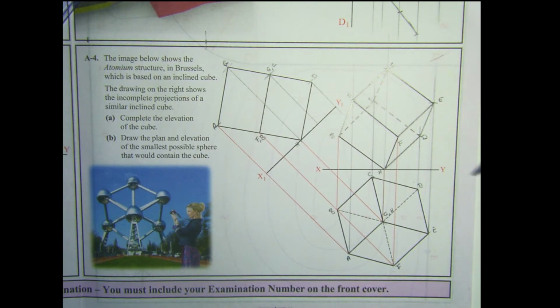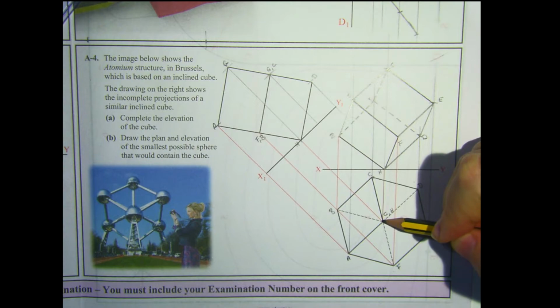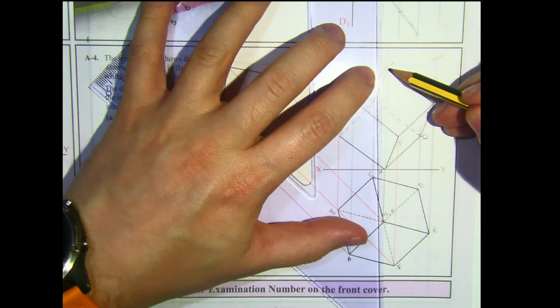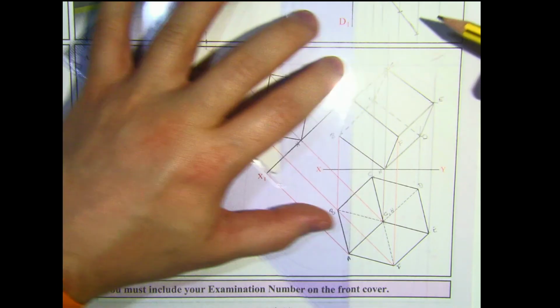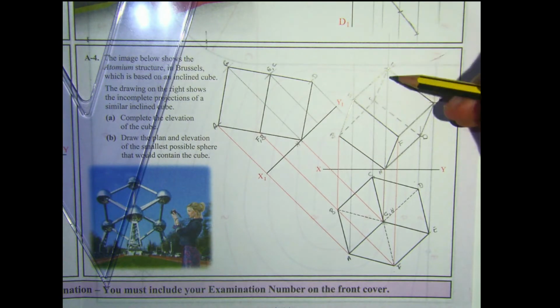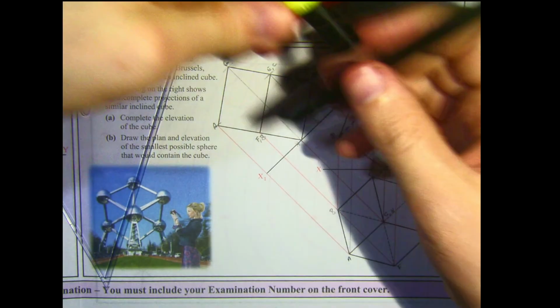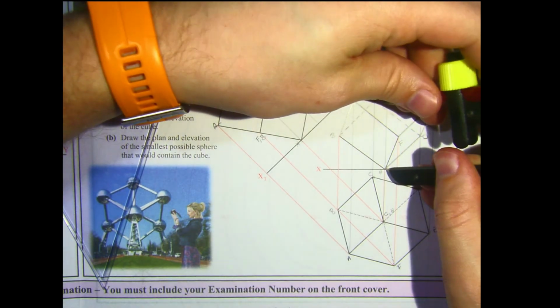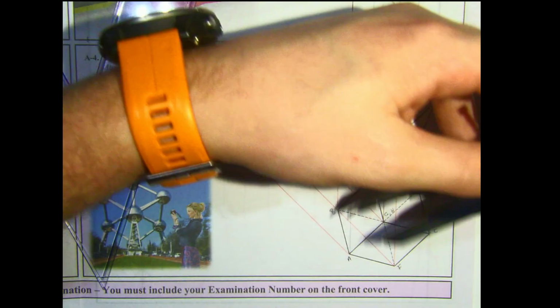For this you need to look closely at it and recognize that G and H are directly above each other, they're vertical, which means that a line joining G to H here in the elevation would be a true length line. And also means that it's the longest possible line inside the cube. So G to H. So what we're going to do is bisect that line.